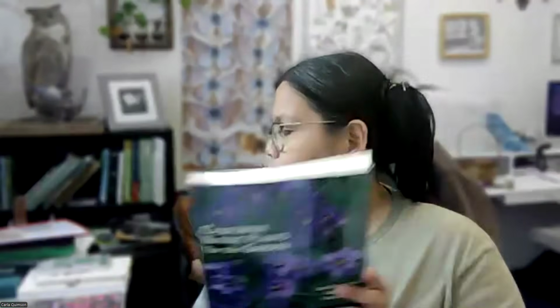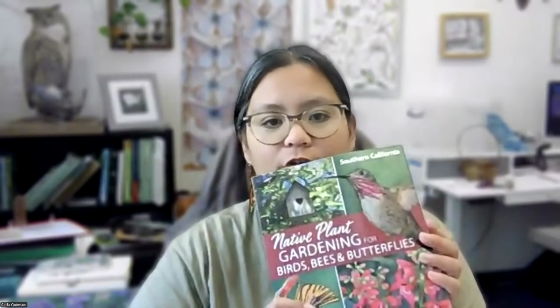Carol Bornstein's also one of the LA Natural History Museum horticulturists. She's very famous for her work. So this is a good extensive book, I would say. One of the really good books that I just came across this year is Native Plant Gardening for Bees, Birds, and Butterflies. And notice it's Southern California.